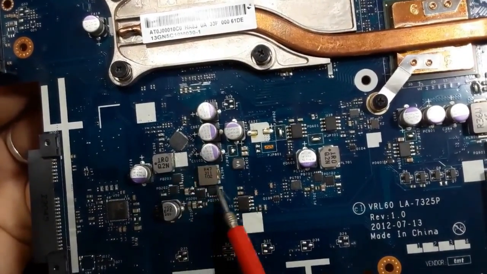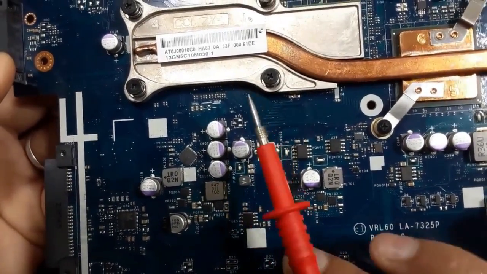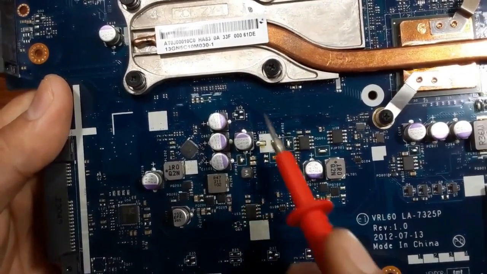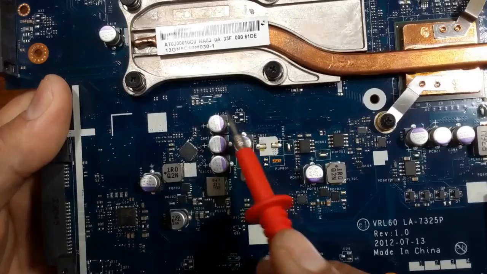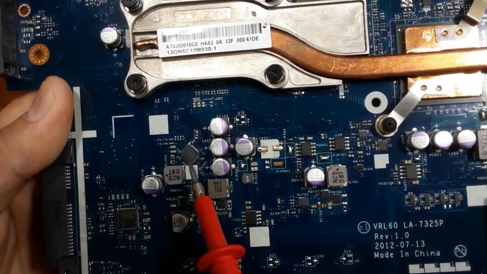So this circuit is for the processor. Always the circuit of the processor contains many capacitors. Okay, so this is the circuit for the processor, and this is the CPU management IC.